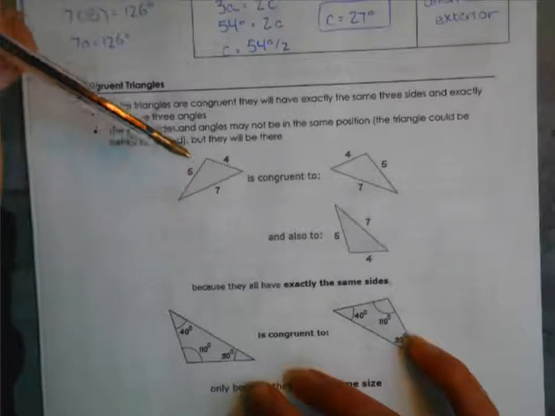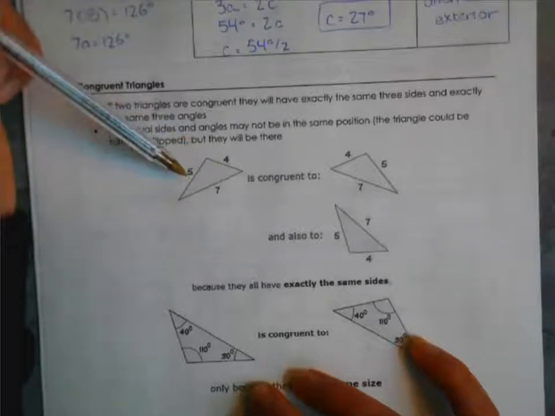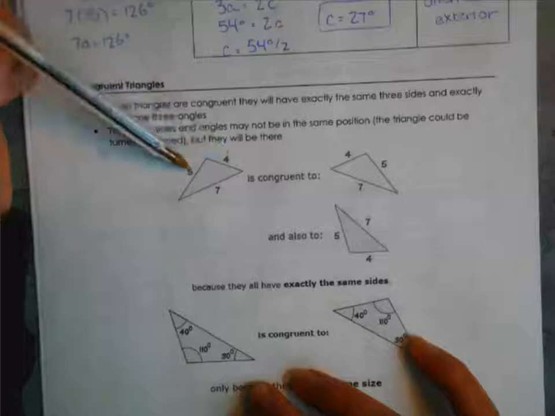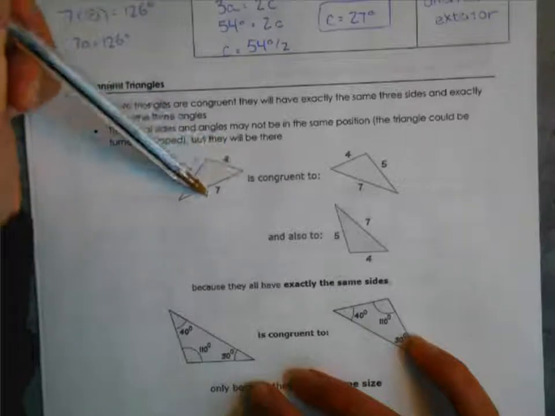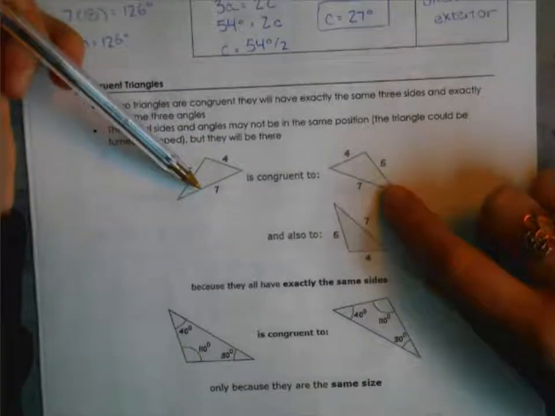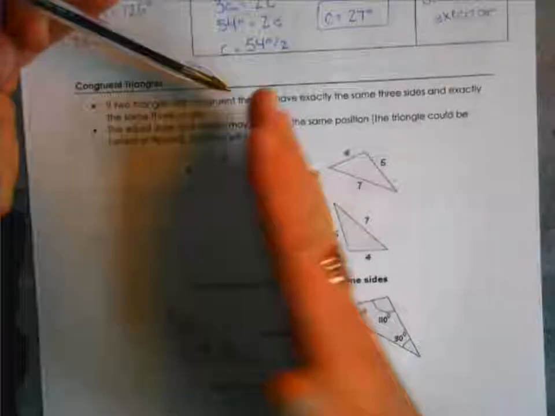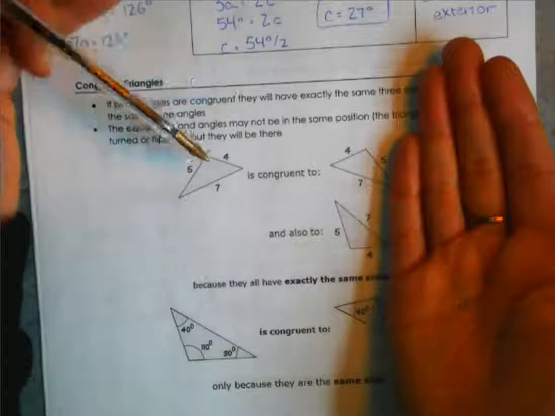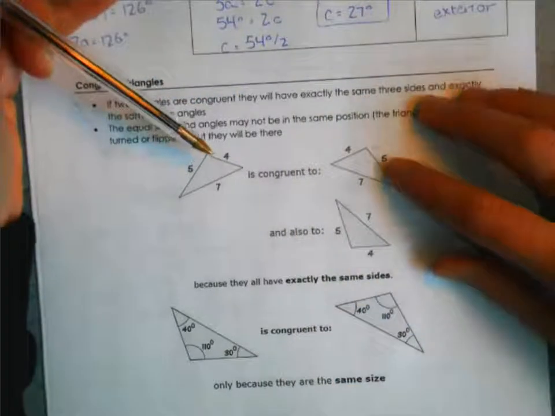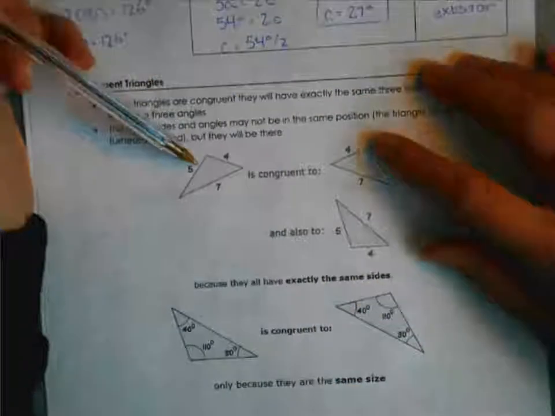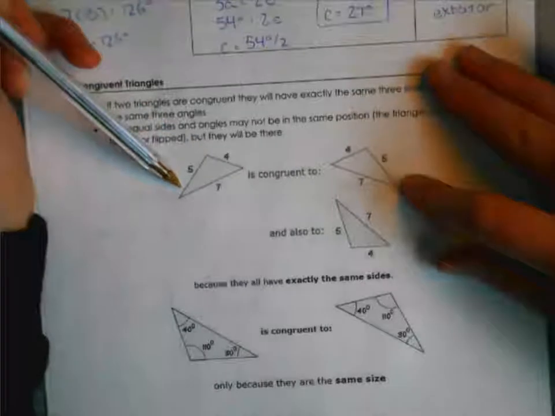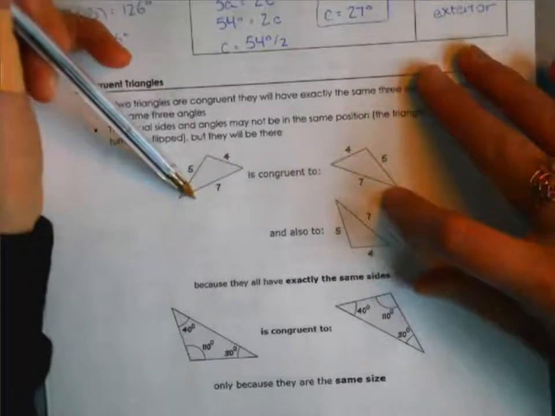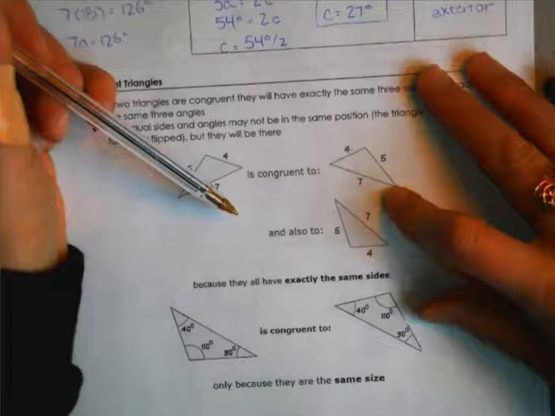So for example, if we think about just sides, here you can see this triangle, it has 5, 4, and 7, is congruent to this one because you can see that they just mirrored the triangle over. So even though it's in a different position, the actual triangle itself is not different because it still has this long side of 5 and then 4 and 7 here on the hypotenuse.